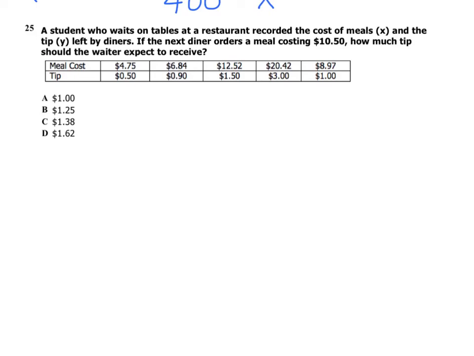A student who waits on tables in a restaurant recorded the cost of meals, x, and the tip, y, left by diners. If the next diner orders a meal costing $10.50, how much of a tip should the waiter expect to receive? So this is, again, not perfectly linear, so we want to do linear regression. It's not going to be perfectly linear because we don't all tip the same. Okay, we should all tip, but we don't all tip the same.